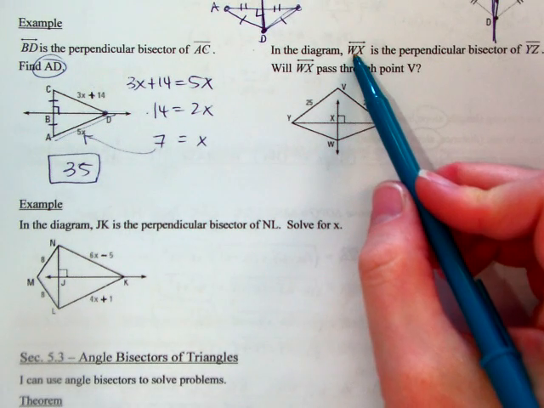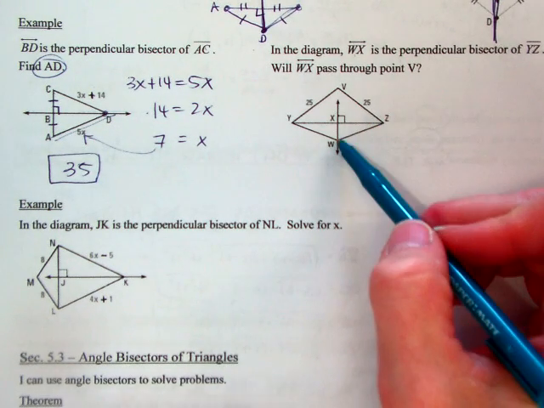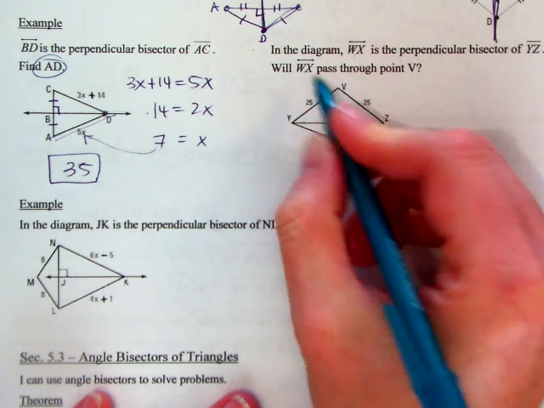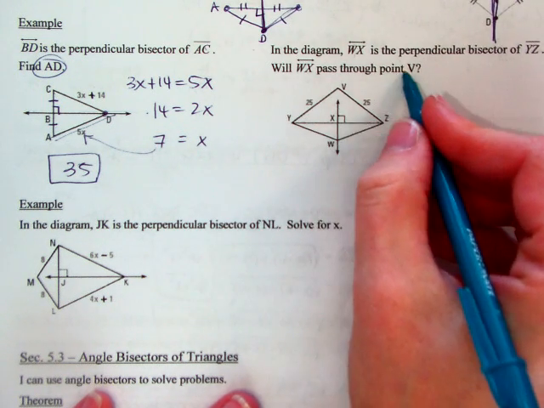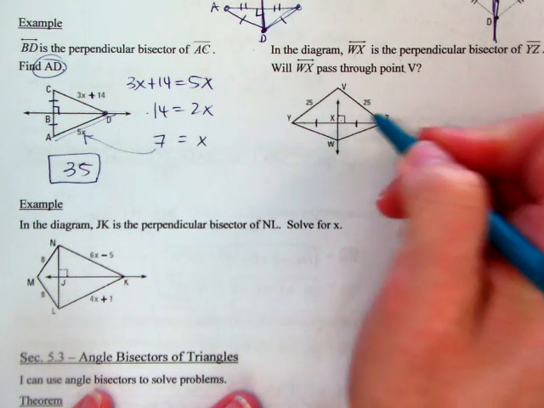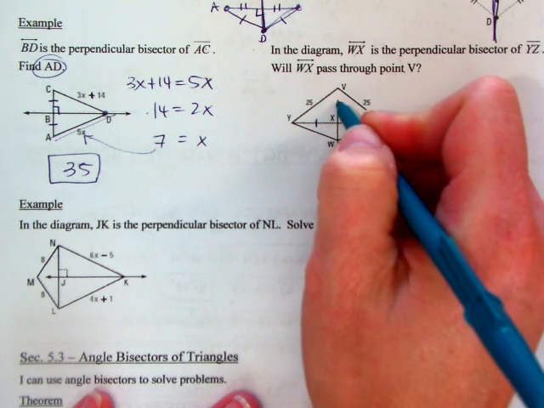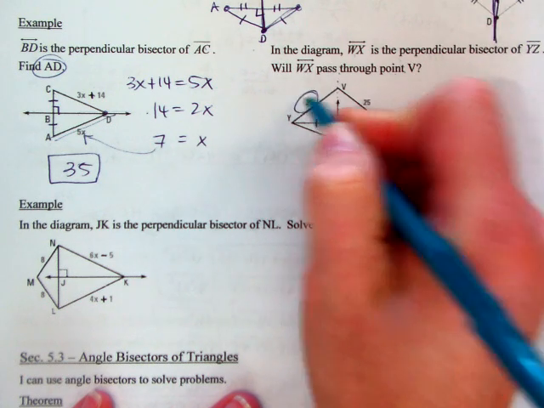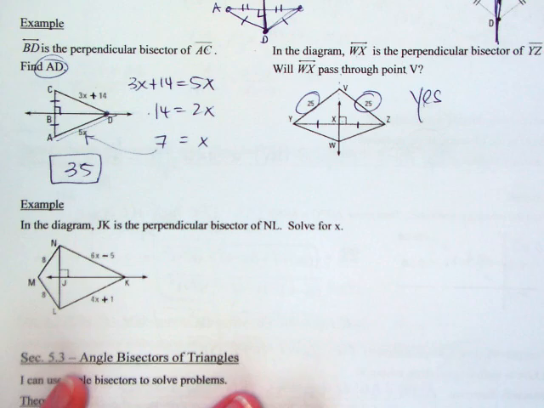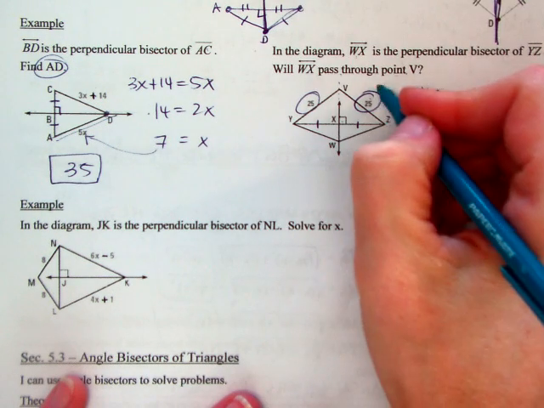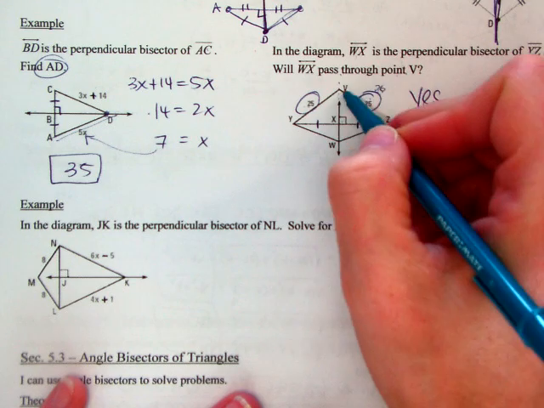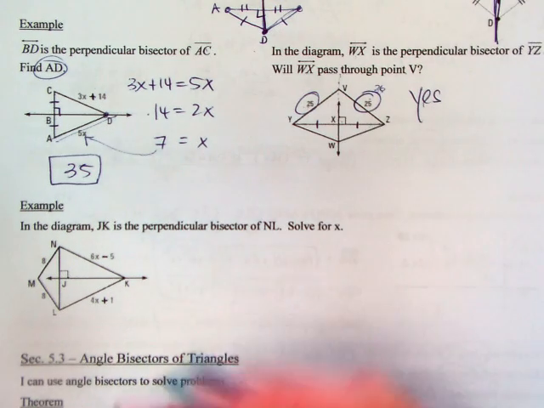In the diagram, WX is the perpendicular bisector of YZ. Will WX pass through V? So if this is the perpendicular bisector, I know those are equal. If V is going to be on this perpendicular bisector, then these guys have to be the same thing, and they are. So it will pass through point V. If this guy had been like 26 or 24, if it wasn't the same, then it wouldn't pass through V. It would just be off kilter a little bit.